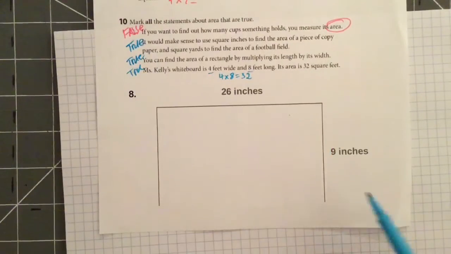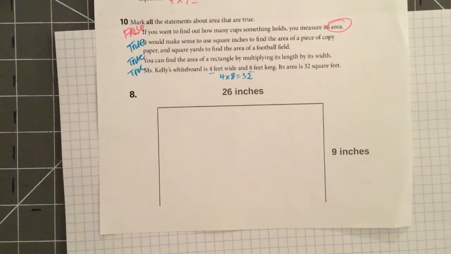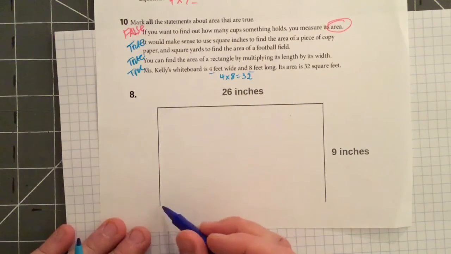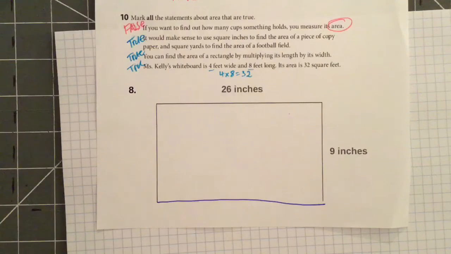Last one. Mine got cut off on the bottom, which is a drag. There's supposed to be a line right here. You're supposed to calculate the area of this. Now, 2 versions of this went out. I was certain I had uploaded the correct version. It was pointed out to me politely that I did not. So, this version is the correct version. What you were tasked to do in this one is calculate the area of this shape.